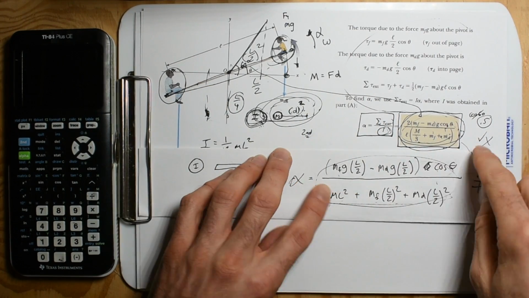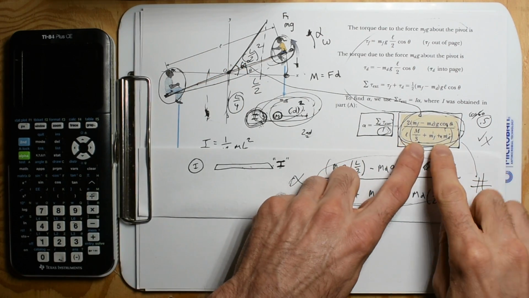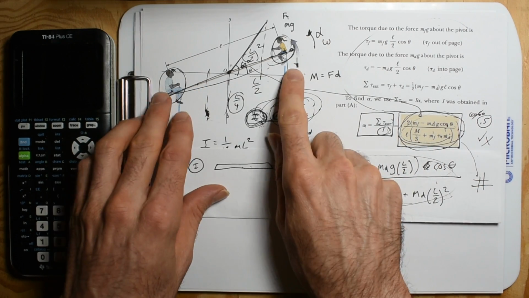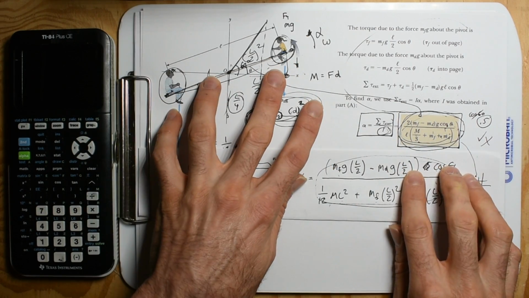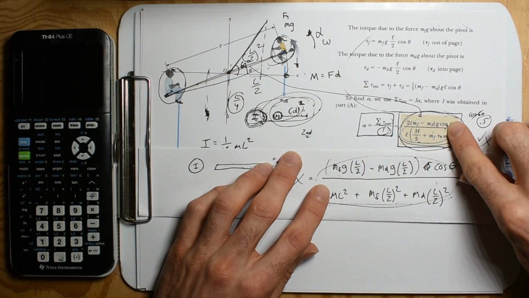But yeah, we'll go over when you get an equation like this. It is for this problem, which is cool, because now you can vary the mass of the riders. You can vary the length of the teeter-totter. You can vary the mass of the teeter-totter. And then you can start at different angles.